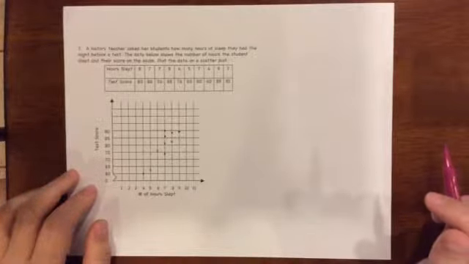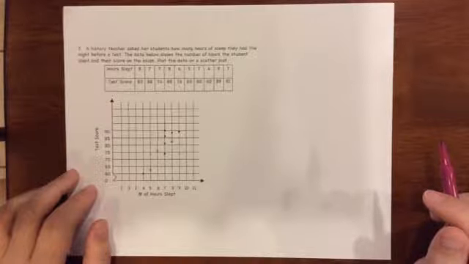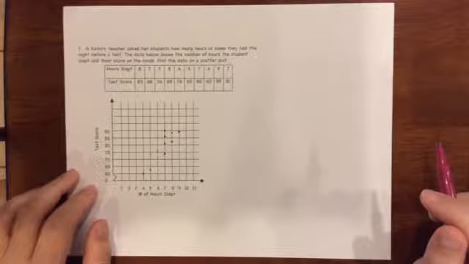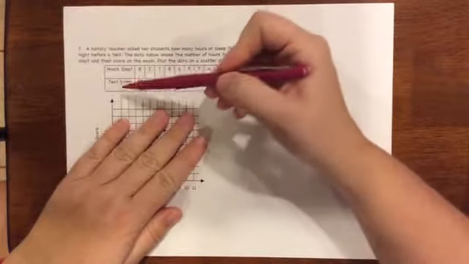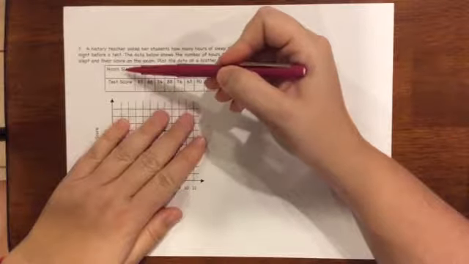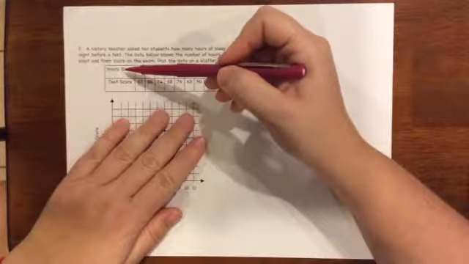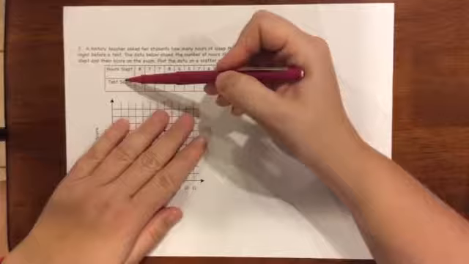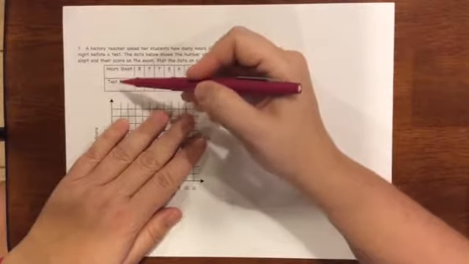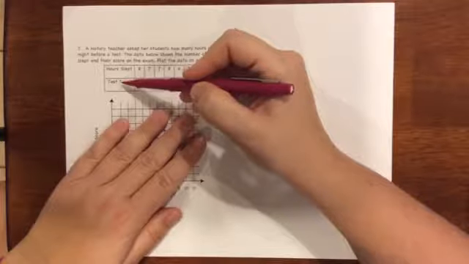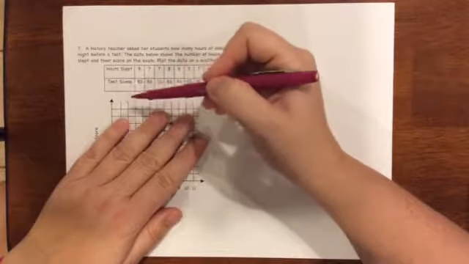So in this example, a history teacher asked her students how many hours of sleep they had the night before a test. The data below shows the number of hours the student slept and their score on the exam. Plot the data on a scatter plot. So we have to decide, let's imagine this wasn't here. Does the test score depend on the hours slept, or do the hours slept depend on the test score? So I think what this problem is getting at is that your test score is the dependent variable, and your test score is going to depend on how much sleep you got.